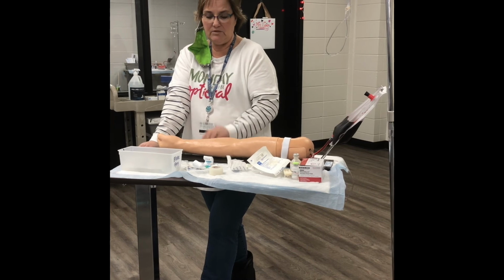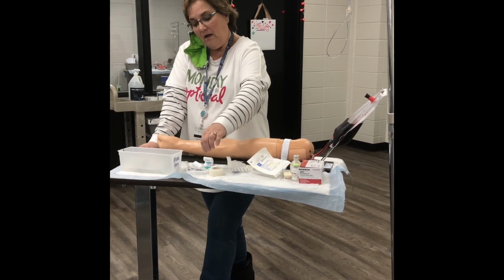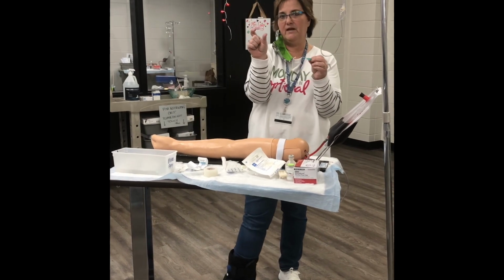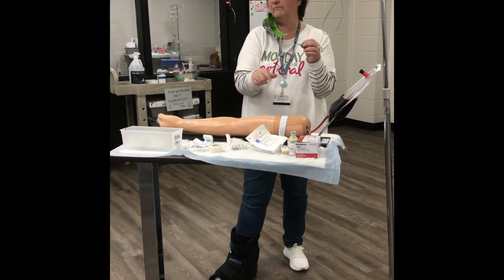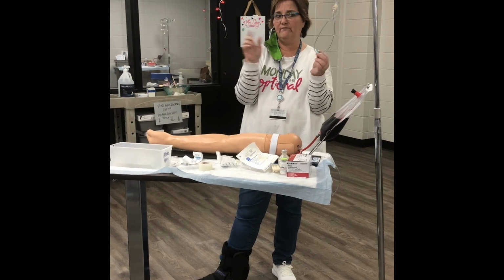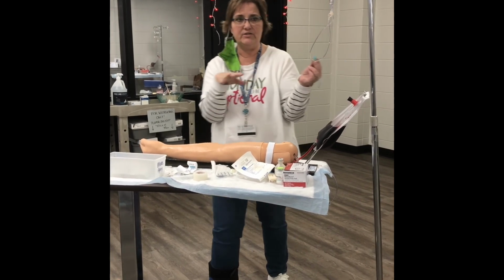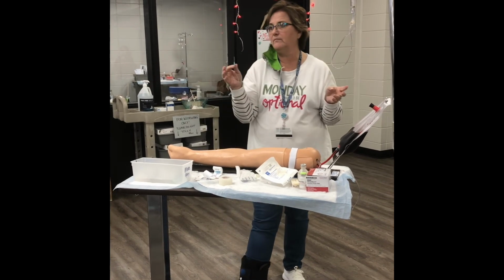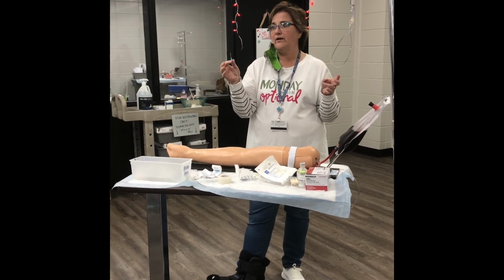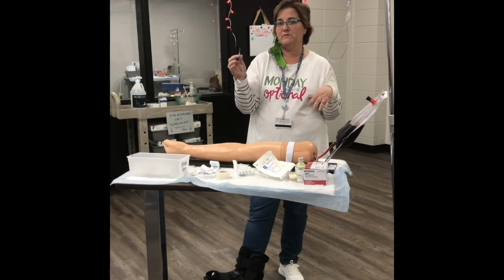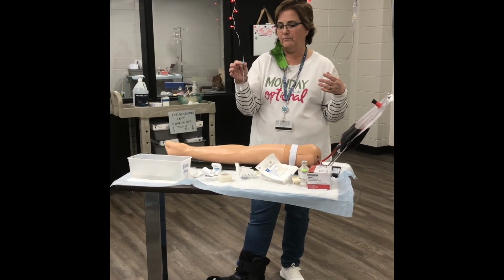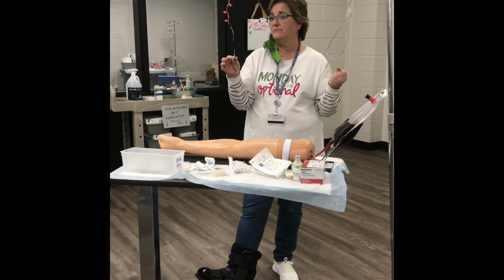And that's it. Then you would just chart that: 22 gauge, 1 inch, and you'll know that from the label that was on the arm. If the label's gone, you can find it in the nurse's charting from the day she started it, okay? 22 gauge, 1 inch needle DC'd from left forearm, catheter intact, site without signs or symptoms of infection, or without heat or redness, pressure held until bleeding stopped. And that's it.